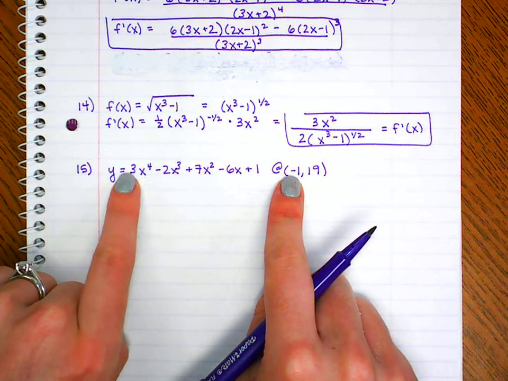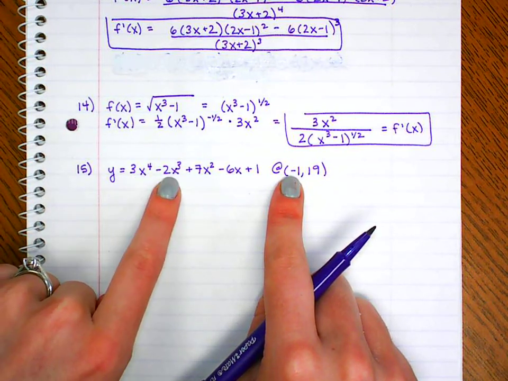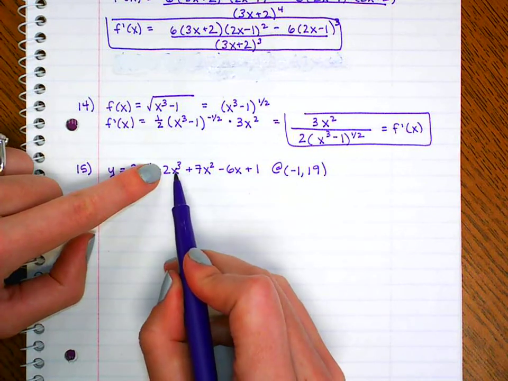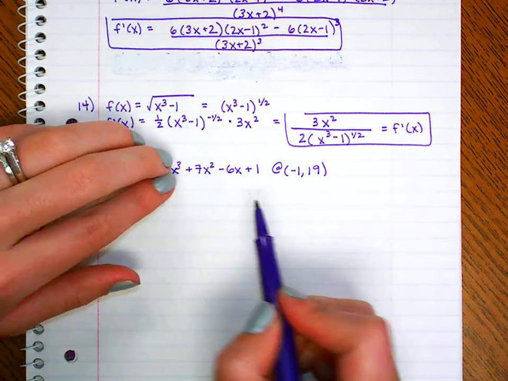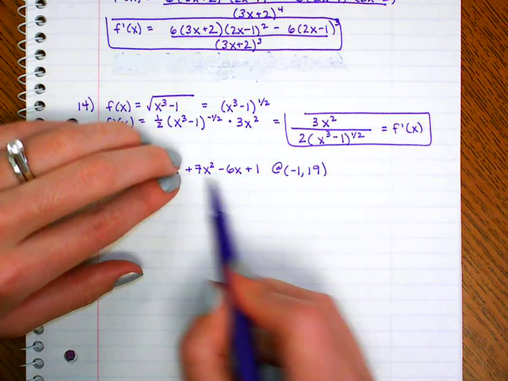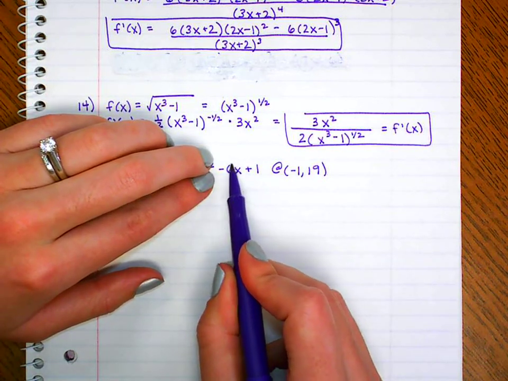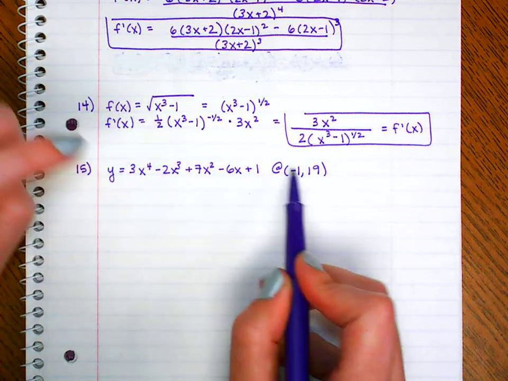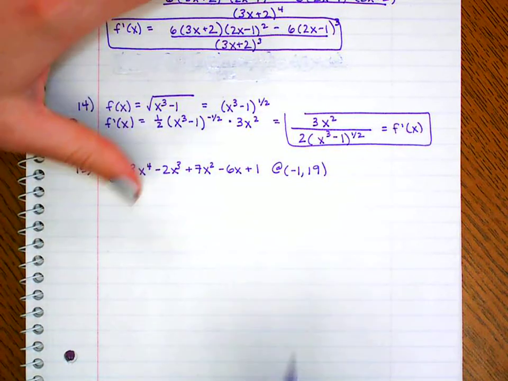So we're going to have 3 times 1 would be 3, minus, let's see, minus 2, so plus 2, so we're at 5. Plus 7 is 12. Plus 6 is 18, plus 1 is 19. So that's where that 19 came from. But we want to find the slope.